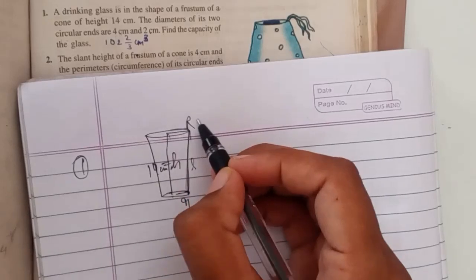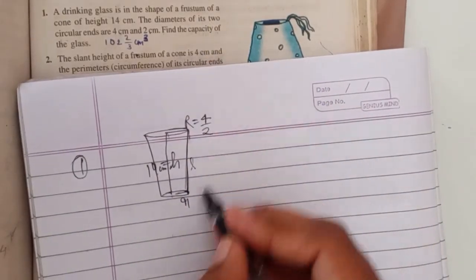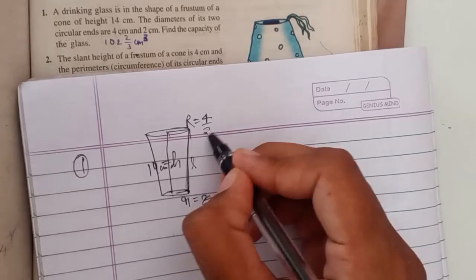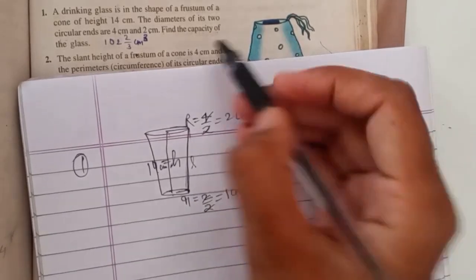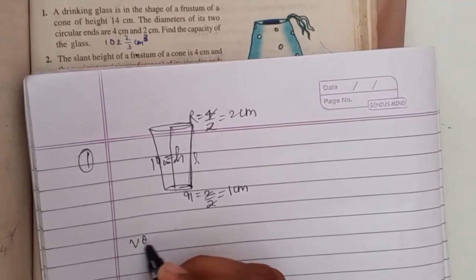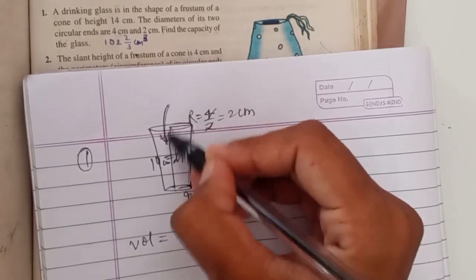So 4 is the greater one. The diameter is given, and we are finding the radius. 4 by 2 is 2 centimeters, and the small one is 2 by 2, that is 1 centimeter. Find the capacity of the glass. Capacity is somehow the volume. The amount that it can store inside it is known as capacity.